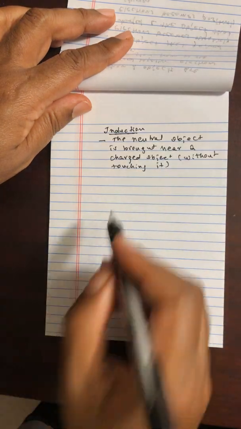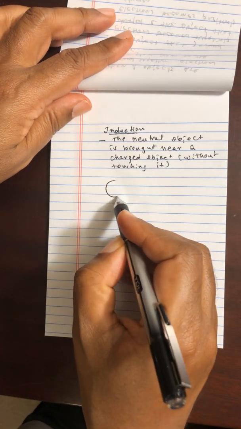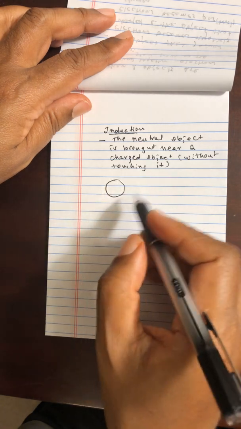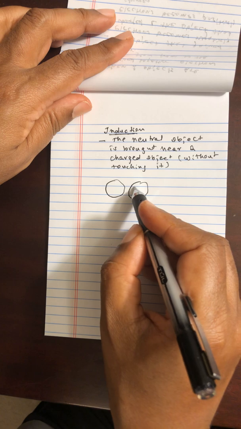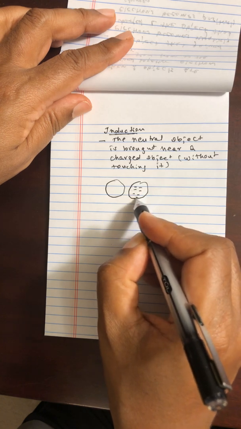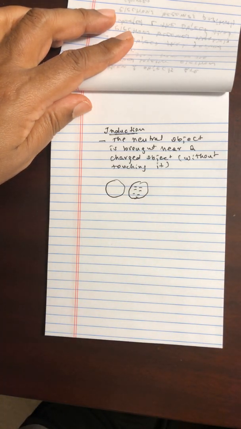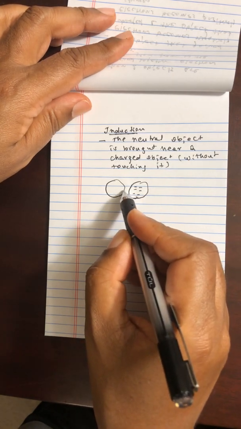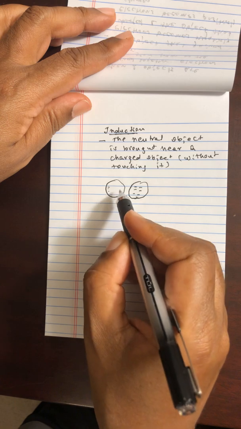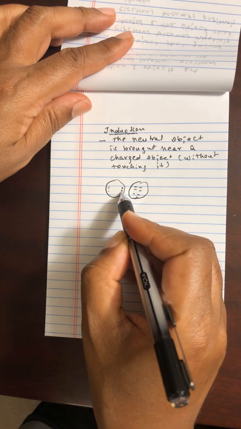Okay, so let's say this is the neutral object over here, and then we have the charged object. Let's say this is the negative charged object. It has excess electrons. So what's going to happen is, as we've seen before, these electrons will repel the electrons on this end. So the electrons will go over here, and we'll have a net positive charge over here.